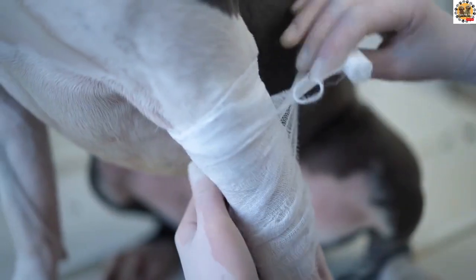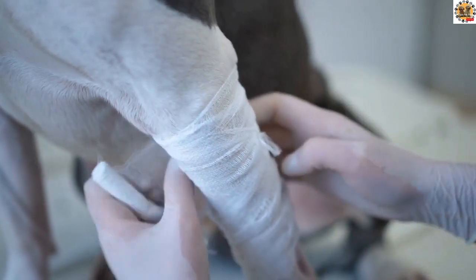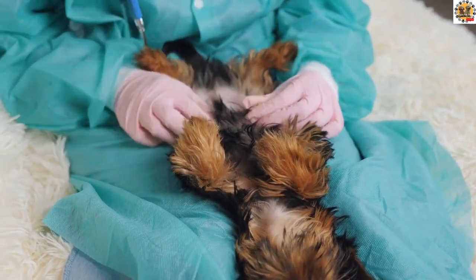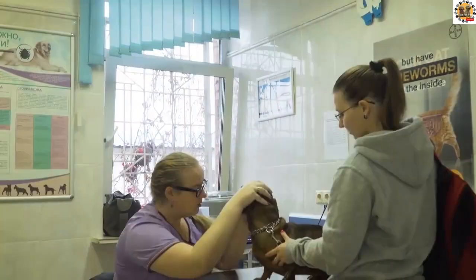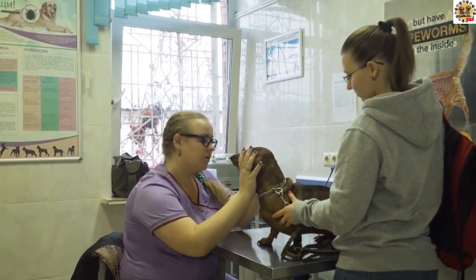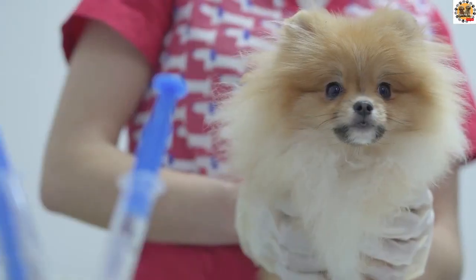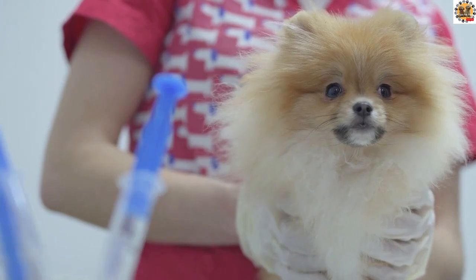2. Indirect contact. Contaminated surfaces and objects can serve as vehicles for the virus. If a healthy dog comes into contact with areas where an infected animal has been, there is a risk of contamination. This highlights the importance of sanitizing environments and objects often touched by pets.